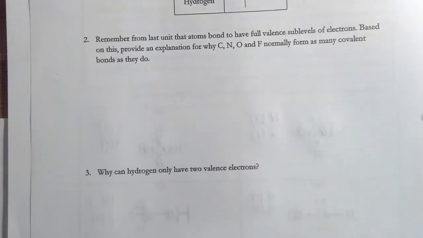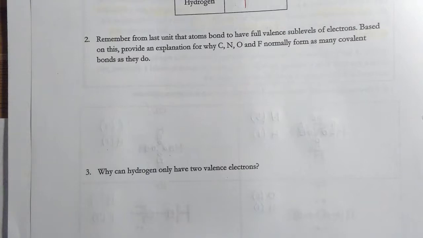Number 2. For number 2, it says, remember from the last unit that atoms bond to have full valence sublevels of electrons. Based on this, provide an explanation for why C, carbon, N, nitrogen, O, oxygen, and F, fluorine, normally form as many covalent bonds as they do. So I'm going to write down the answer for this problem.